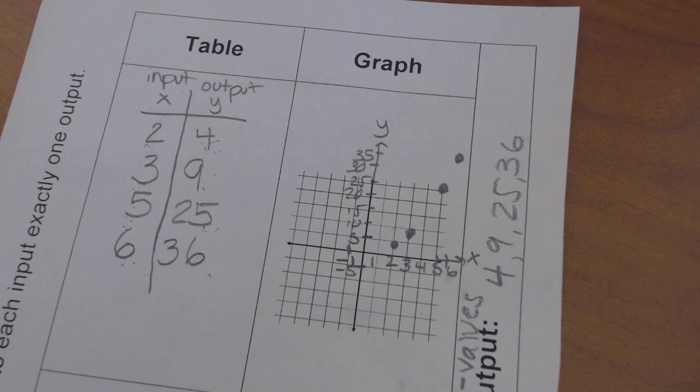Please watch the next video where we go through to determine if it is a function or if it's not a function. You should really see that one. It's important to know what it looks like when it's not a function.